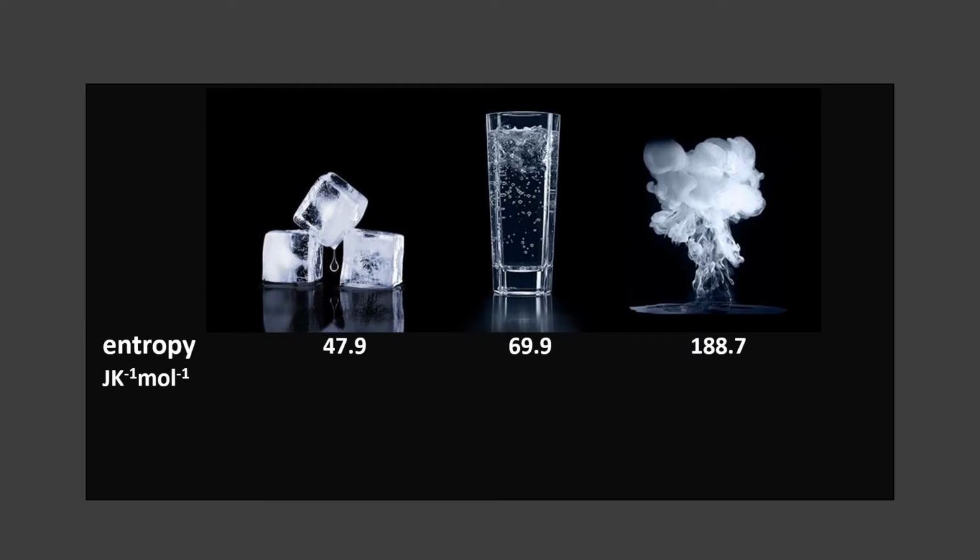Okay, so do you remember this slide from the previous lesson? It shows water in three different states, and we saw that entropy increases when there is a change of state. In other words, entropy values depend on temperature and physical state. You can see very clearly on this slide as well. See the values, they are very different for each physical state of water.